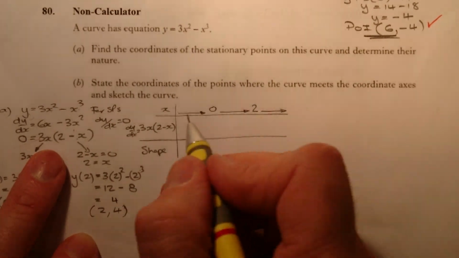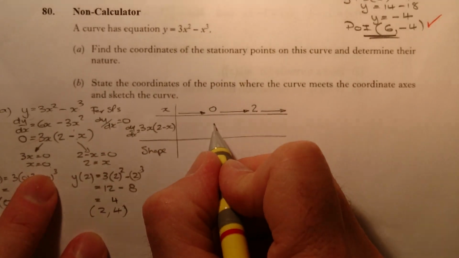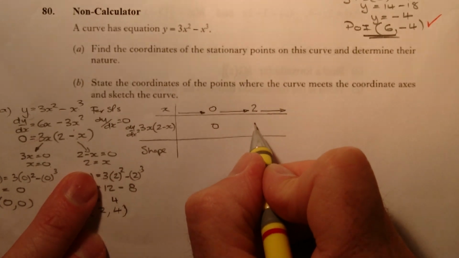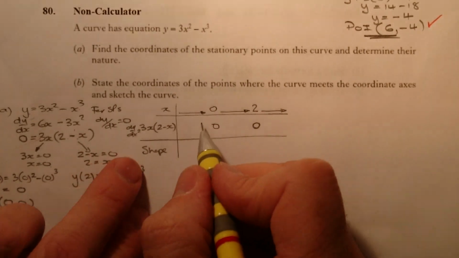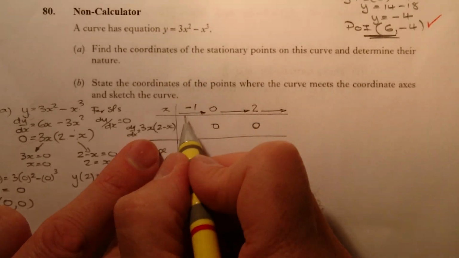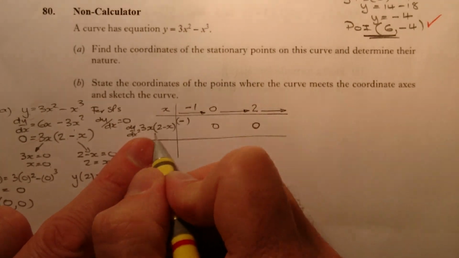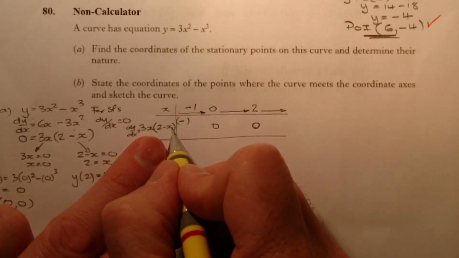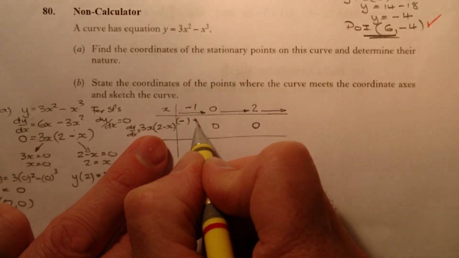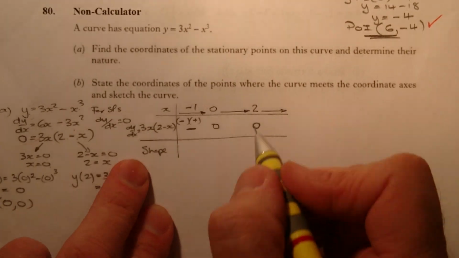Right, so where it's 0, I know that the gradient is 0, and where it's 2, I said it was 0, so that's what I started off with. So if I substitute a number before 0, minus 1 for talk's sake, going into there, that would give me a negative, so that would be minus 3 times, and if that's minus 1 that goes in there, that's going to be minus a minus, that's going to be a positive, so that there is going to be a negative shape on my curve.